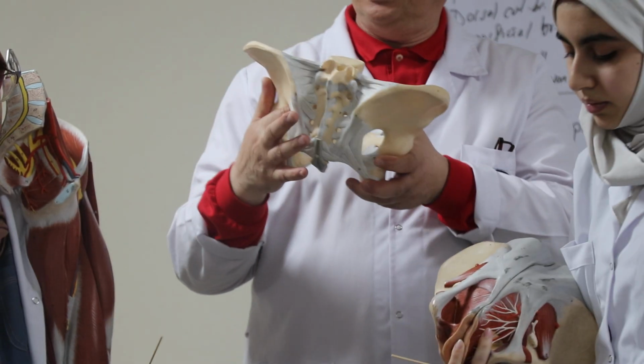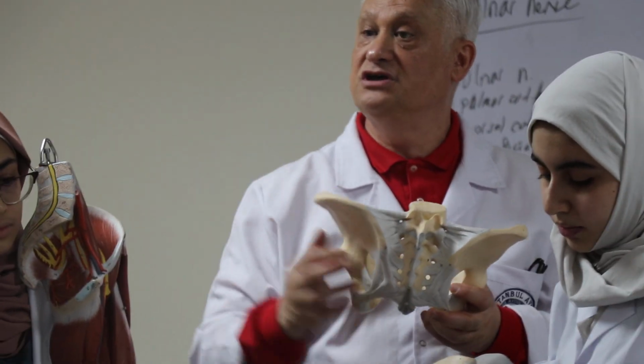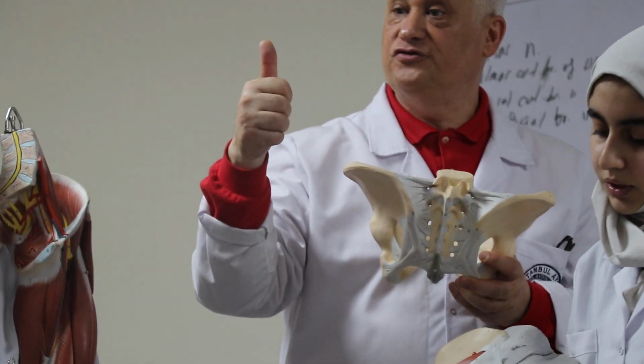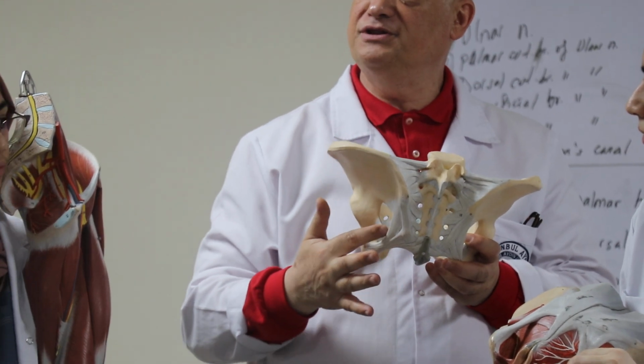So which structures pass through the greater sciatic foramen? Through the suprapiriform foramen: superior gluteal nerve and superior gluteal vessels. How about the infrapiriform foramen?